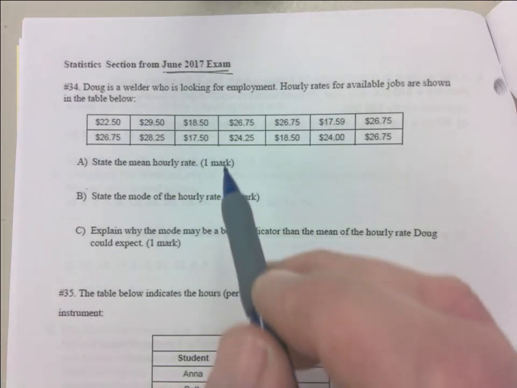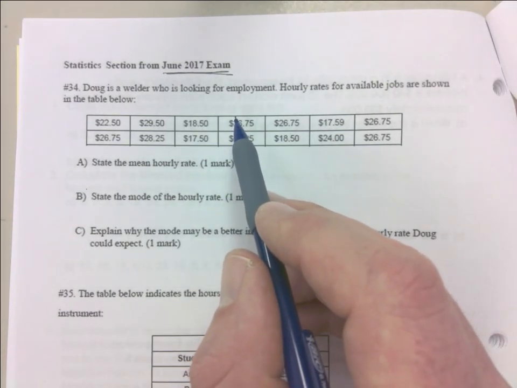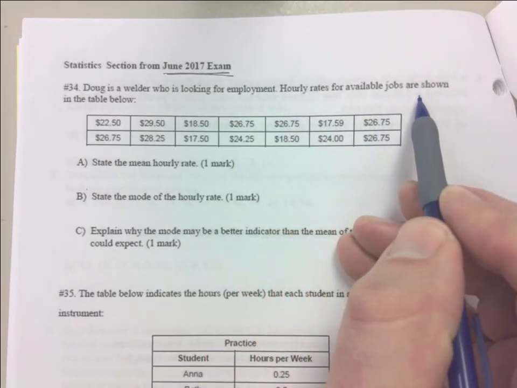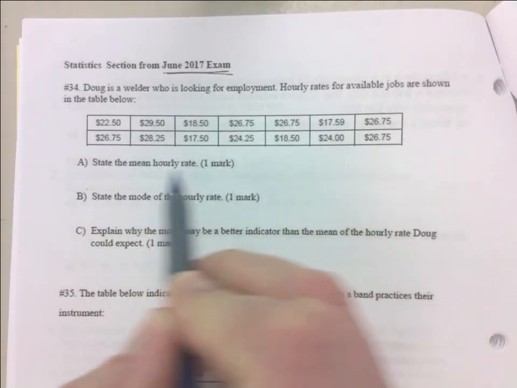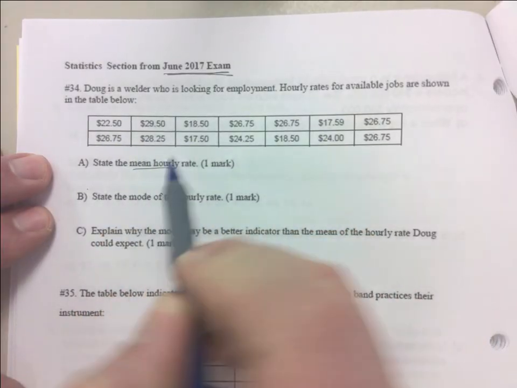Right, so Doug is a welder looking for employment. Hourly rates are available as shown below. Okay. Determine the mean hourly rate.